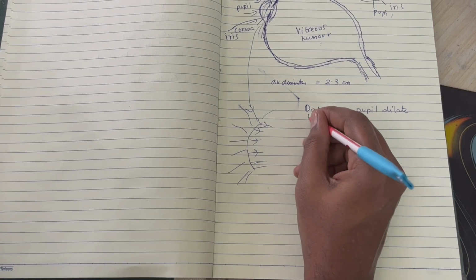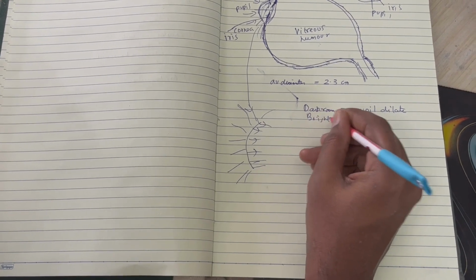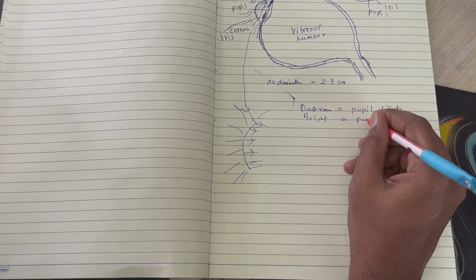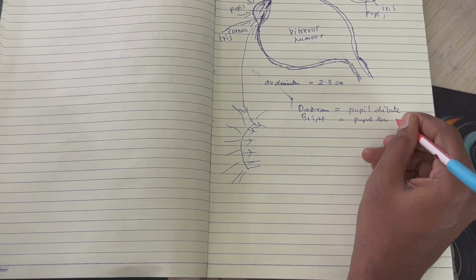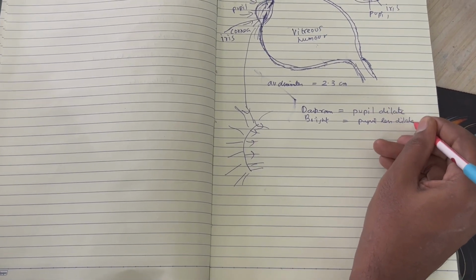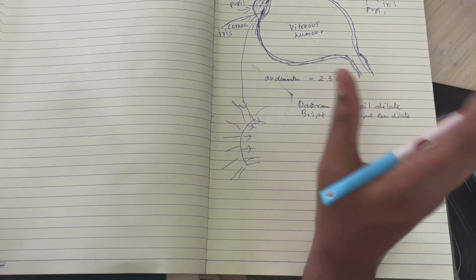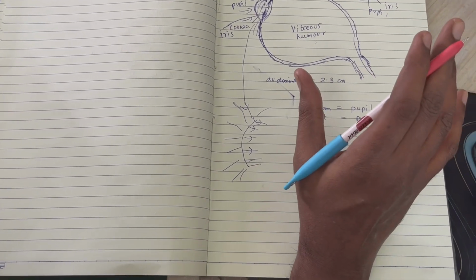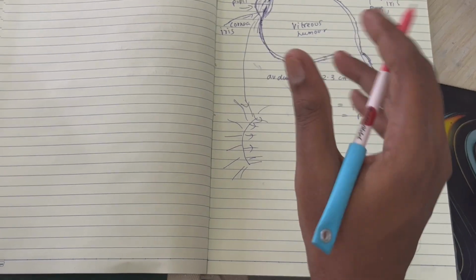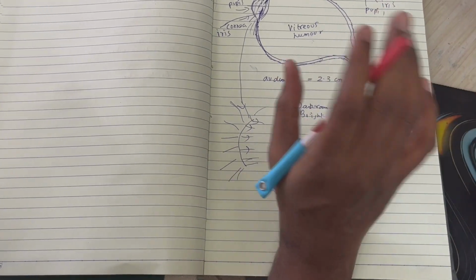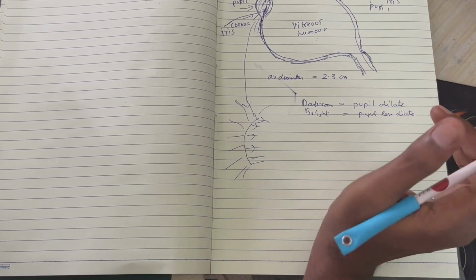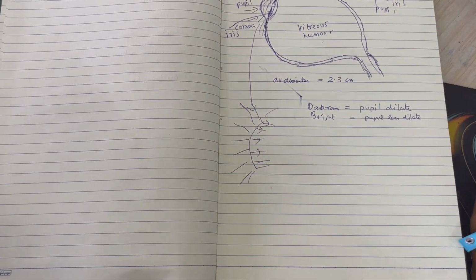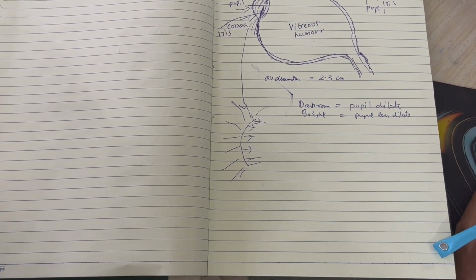If you are in a bright place, the pupil will be less dilated, because with a lot of light rays coming inside there's no need for a bigger area for the light to enter. So that's the function of the pupil.